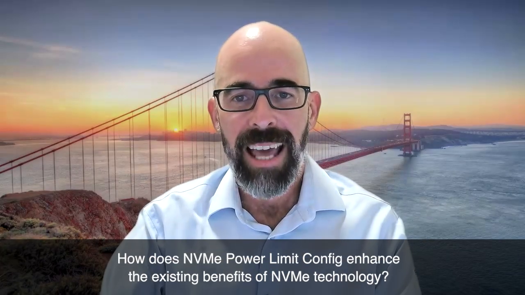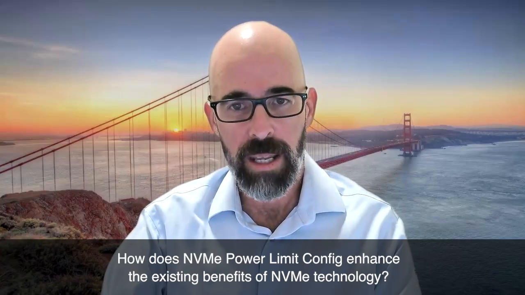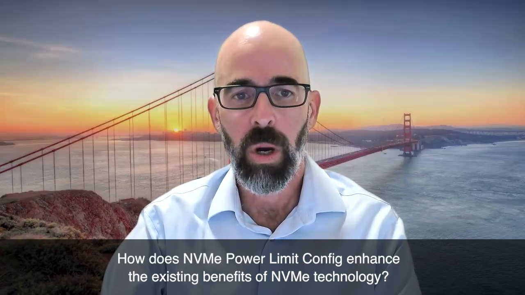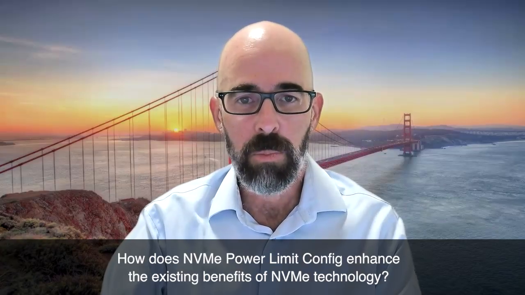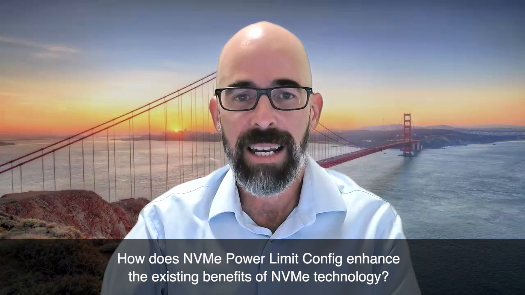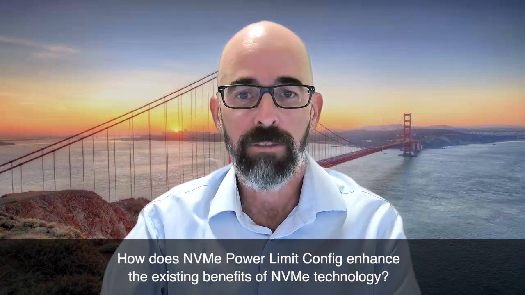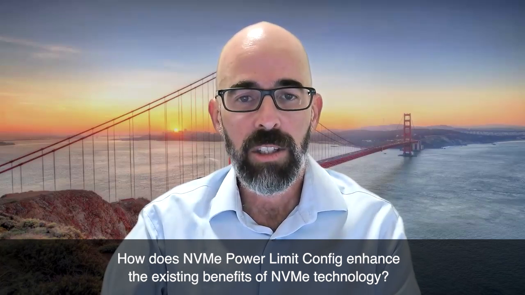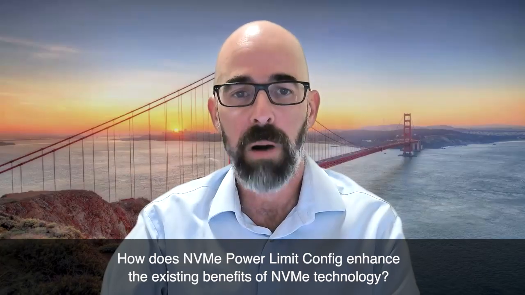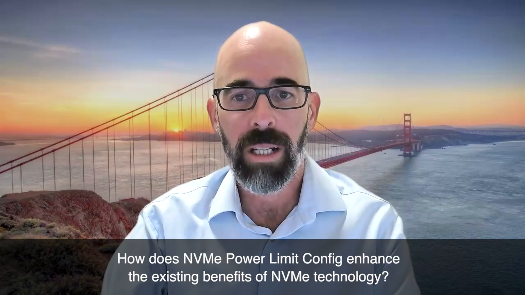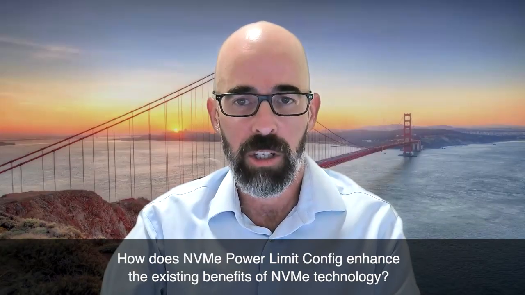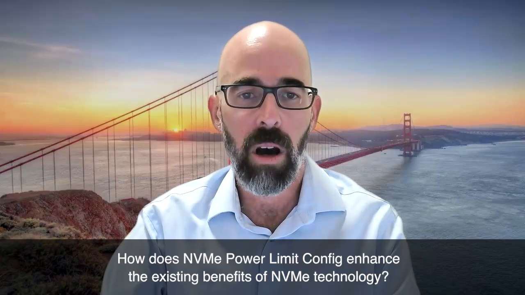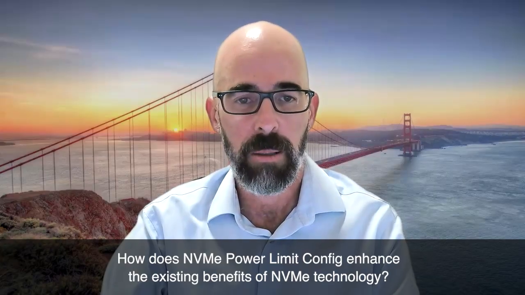NVMe Power Limit Config enhances the existing benefits of NVMe technology by building on its already strong performance and efficiency to add more precision and transparency to power management. One key enhancement is the introduction of a new field that indicates the maximum achievable bandwidth for each power state. This means hosts can now understand not just how much power a state consumes, but also what level of performance to expect from it. That visibility makes it much easier to evaluate real-world trade-offs between throughput and efficiency.